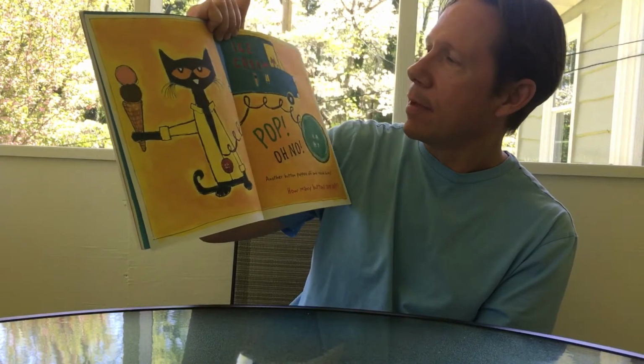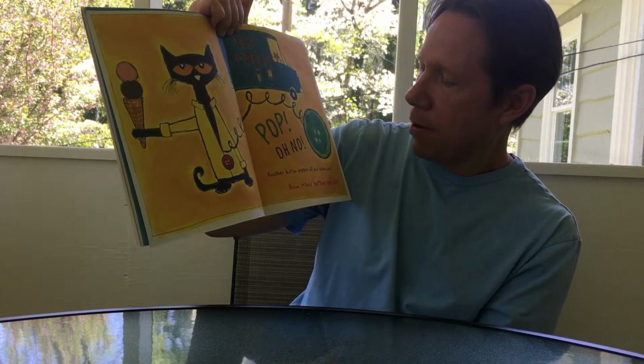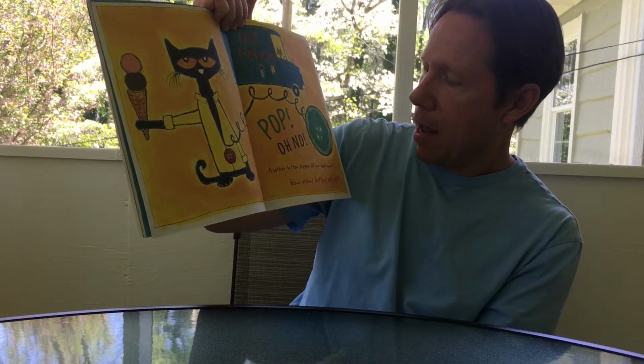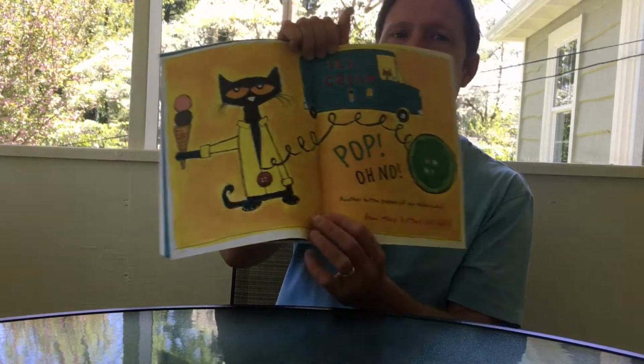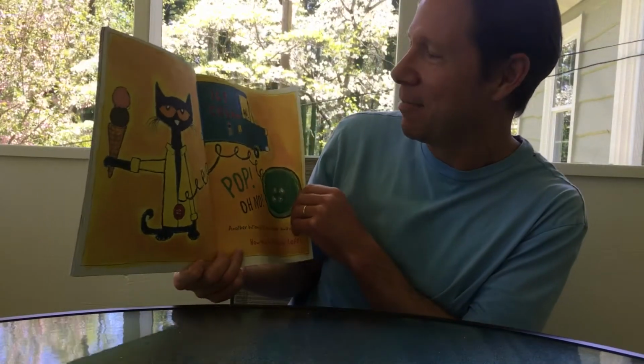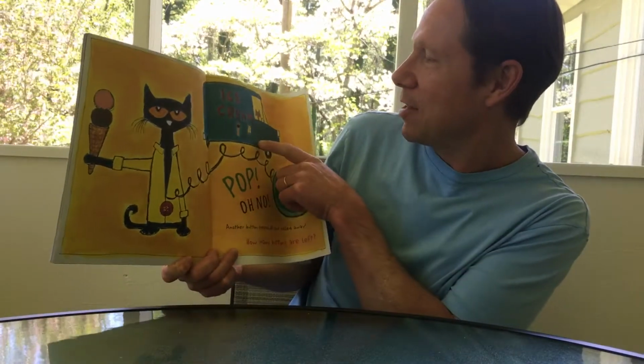Pop! Oh no. Another button popped off and rolled away. How many buttons are left? Look, how many are left now? He had 2, but 1 popped off. There it goes. Rolled away, and now he has... Let's see how many. Oh, look, he's getting some ice cream. Yummy, yummy. Ice cream. And there's the ice cream truck. Ice cream. You scream. We all scream for ice cream. How many are left? 1.